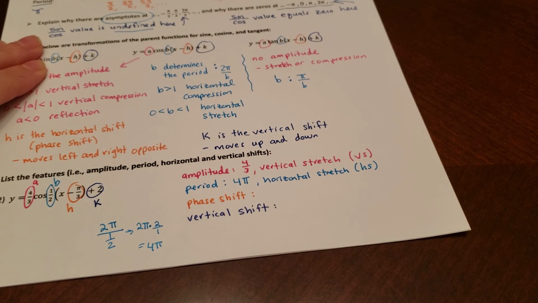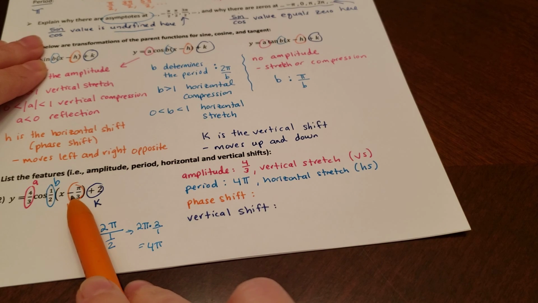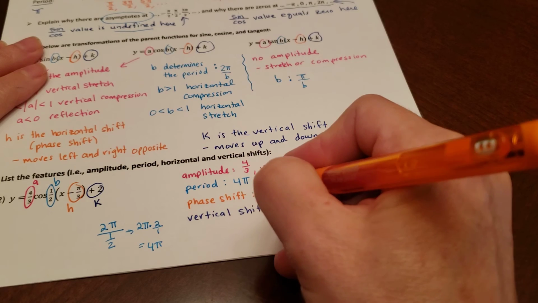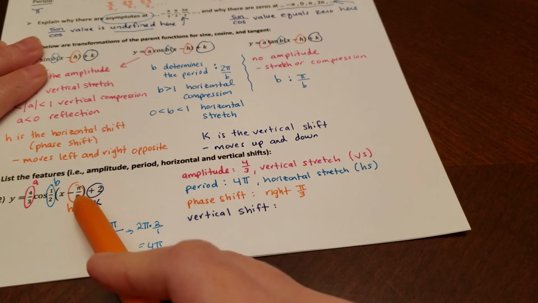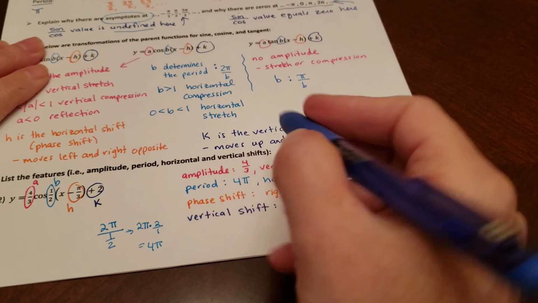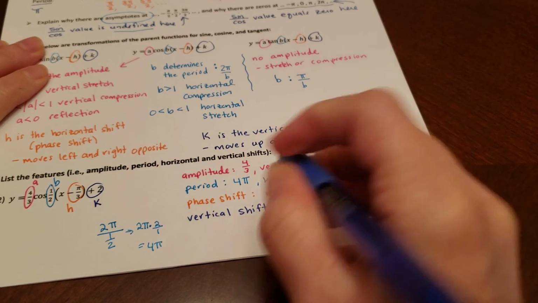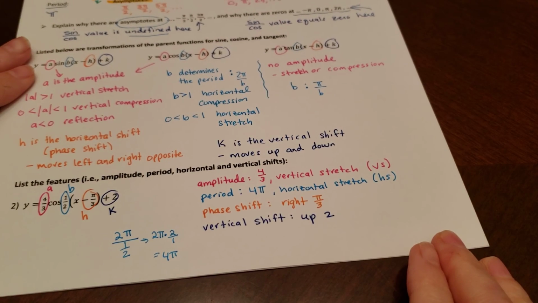The phase shift, this is just your H. So it's a minus pi/3. So we know go the opposite. So we want to move a positive direction. So we're going to go right pi over 3. And this is exactly like we've done in the past with parabolas, absolute value graphs, anything that we've graphed. And then the vertical shift is a positive 2. So you would just say up 2. And that's how that goes.